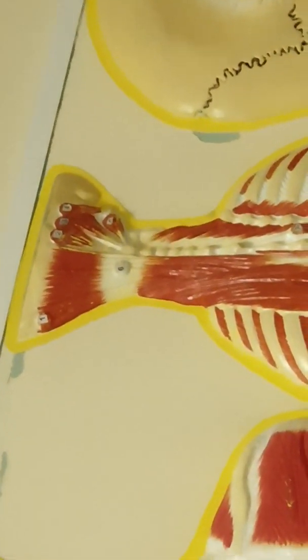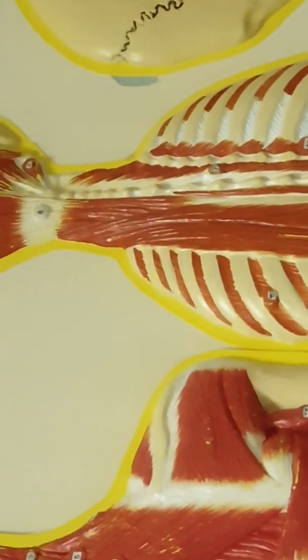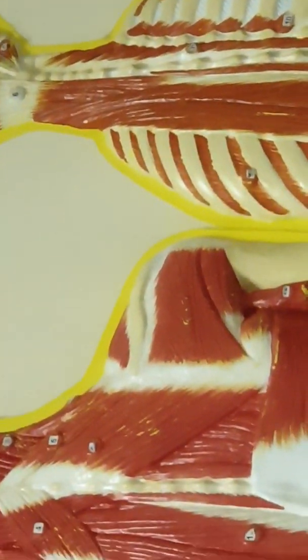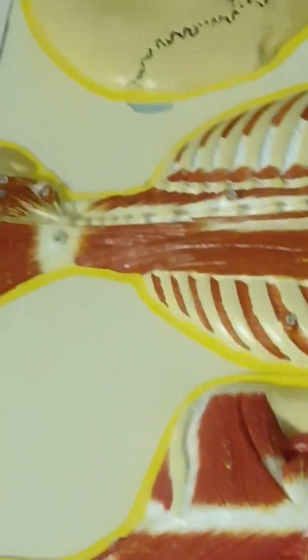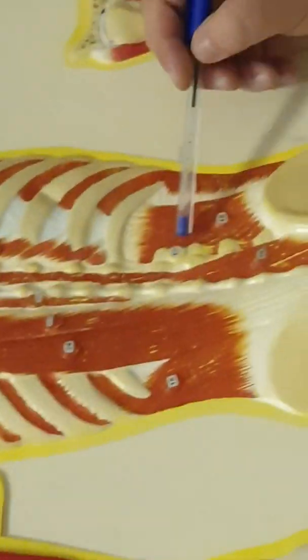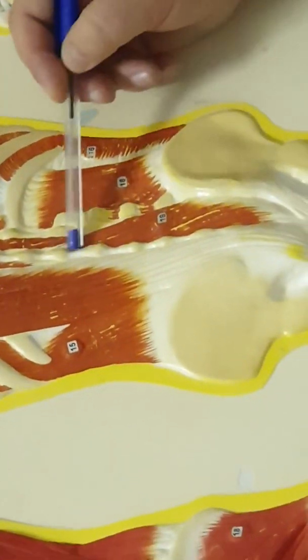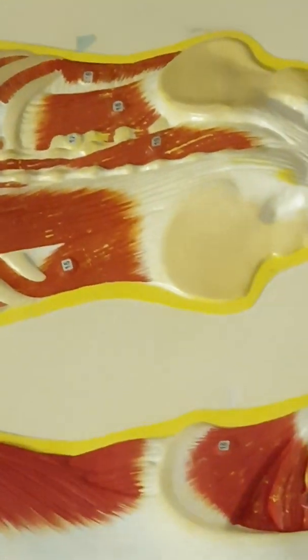So what's number 9? What is this? Semispinalis. 19, that is semispinalis. So only between this. Yes, between the transverse processes and spinous processes, that is semispinalis.